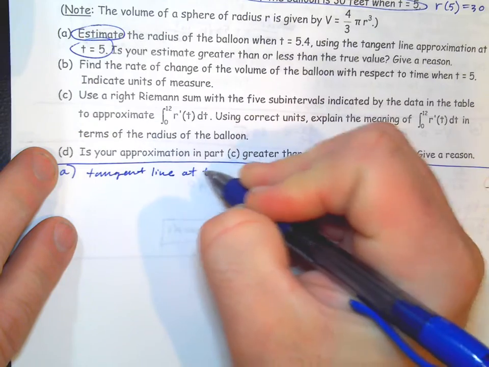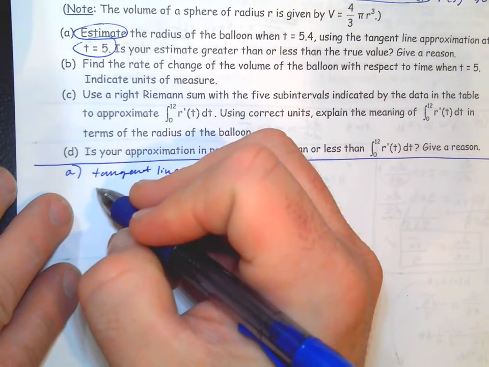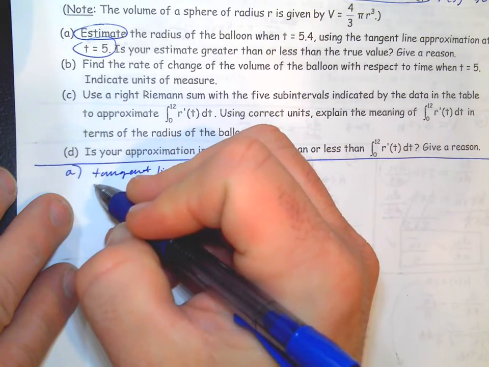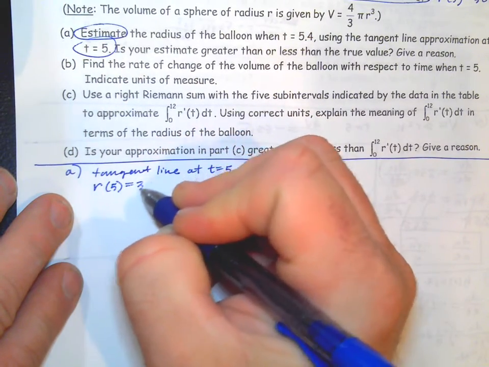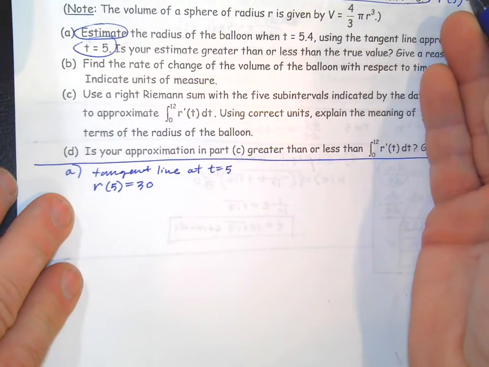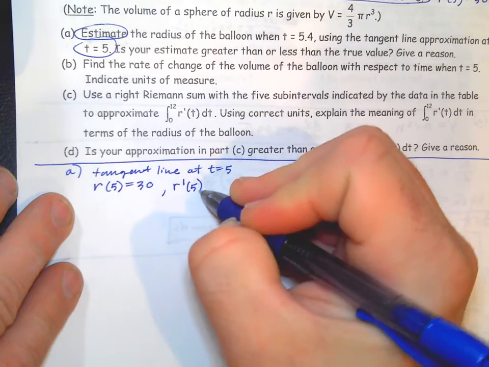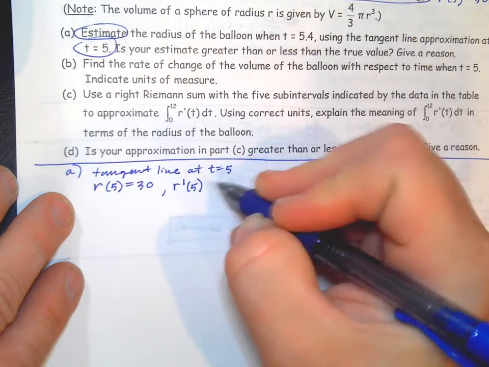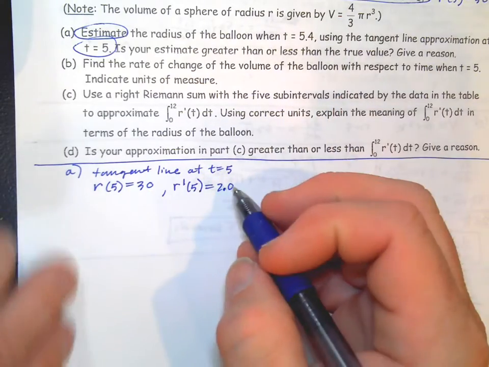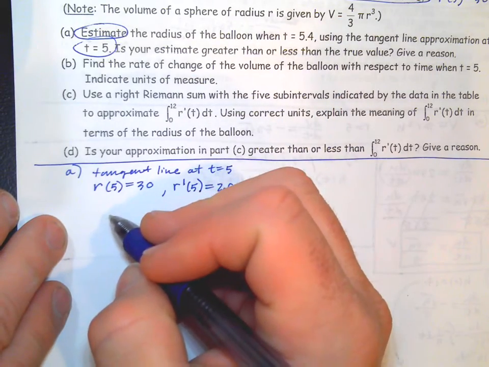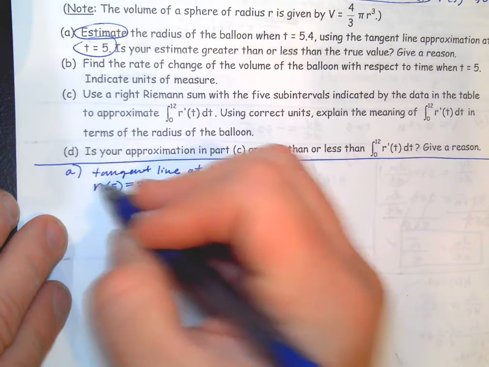Now to get the tangent line, you need two things. You need the point, and this is the tangent line for the radius. So we need the radius at 5, which they told us was 30. And we need the derivative at 5, which if you look it up in the table is 2.0. You just look it up in the table. So you can write your tangent line approximation. Usually we use y, but we're going to use r and t this time.